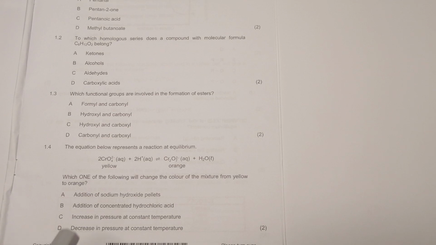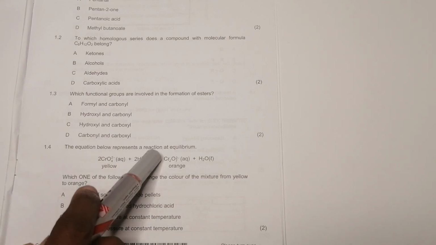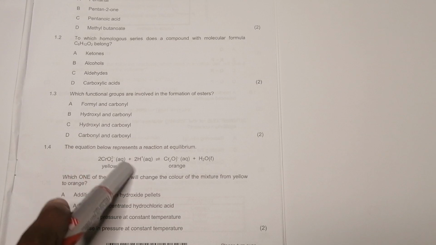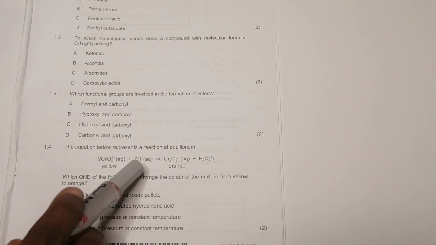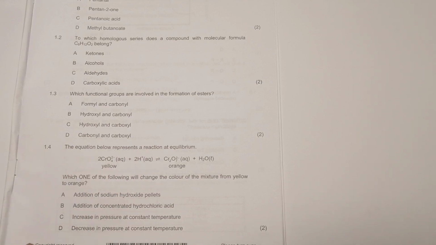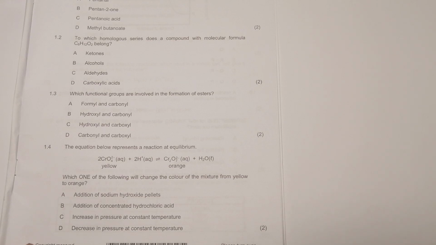So when you add sodium hydroxide, the OH minus ions start taking away the H plus ions. They react with those H plus ions to form water. So in effect, by adding sodium hydroxide, they are actually reducing the H plus ions, because they will react with the hydroxide ions.